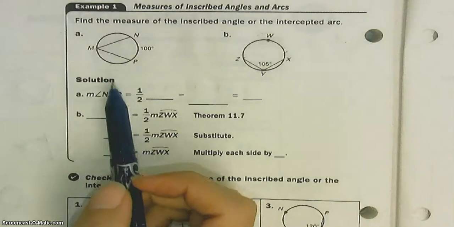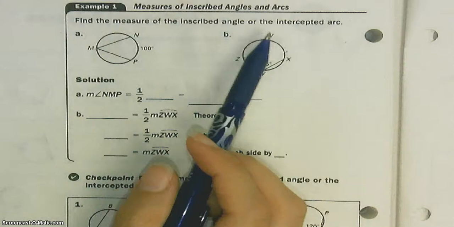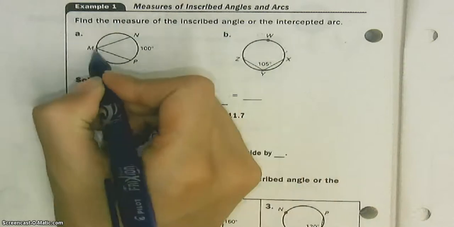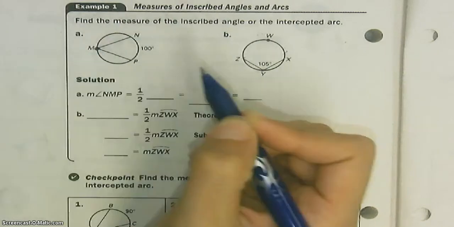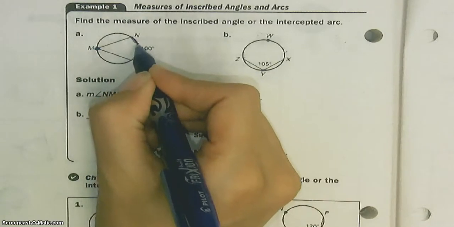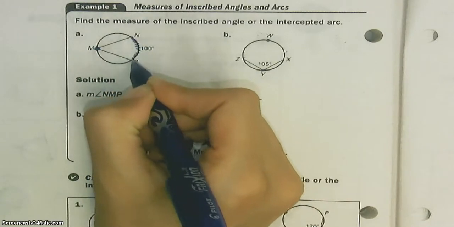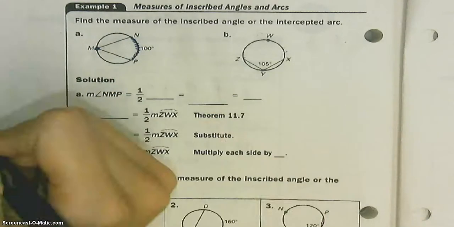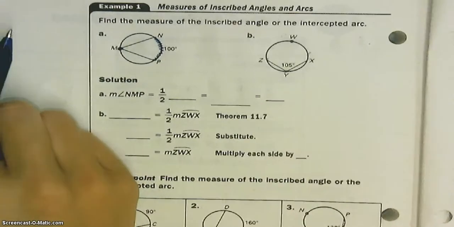So if you look at our first example, we're trying to find the measure of the angle or the intercepted arc. Well, notice this angle is an inscribed angle, and this is the arc that it's chomping on, that it's intercepting. So we know our formula for on angles.